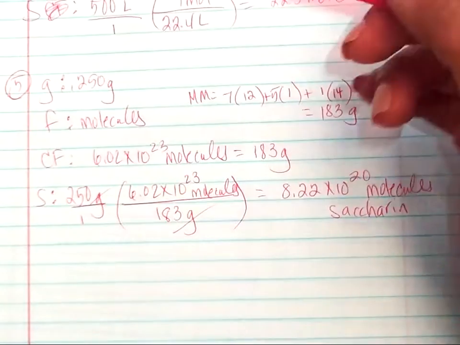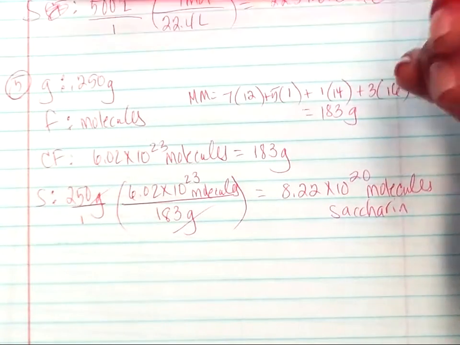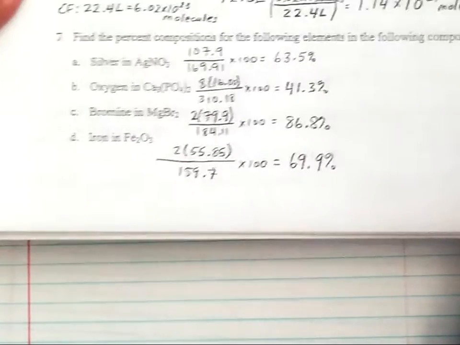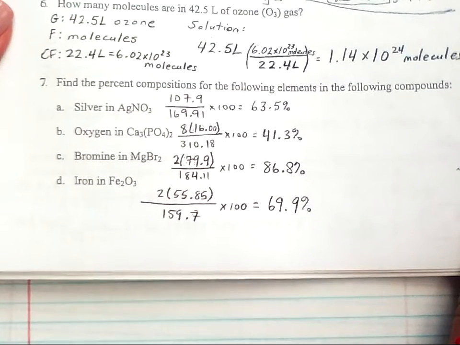You will have several questions on this test asking you, like, what is the given in this problem? What is the find in this problem? What is the conversion factor? And what is the final answer? So you have to know step by step how to do these. Is it all multiple choice? Yes, it is. Okay? So that brings us to number 7, percent composition.